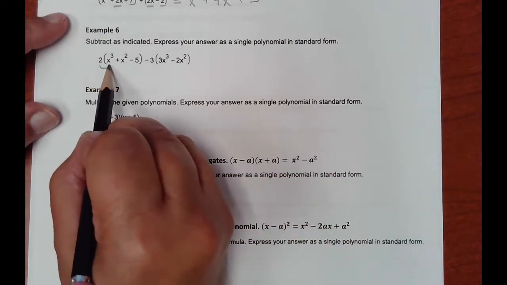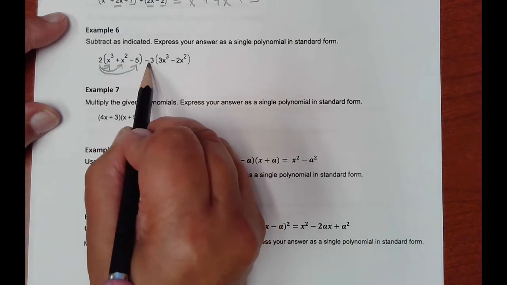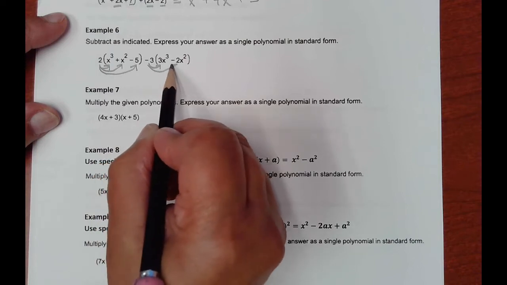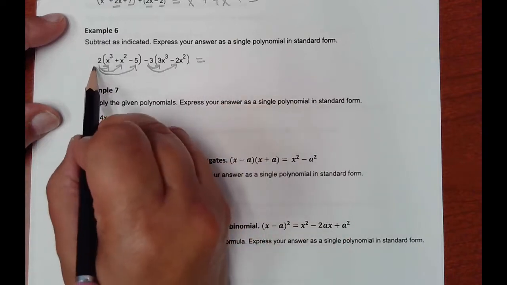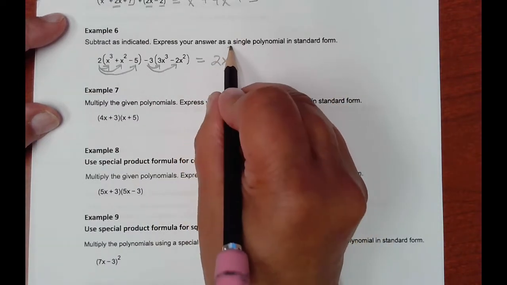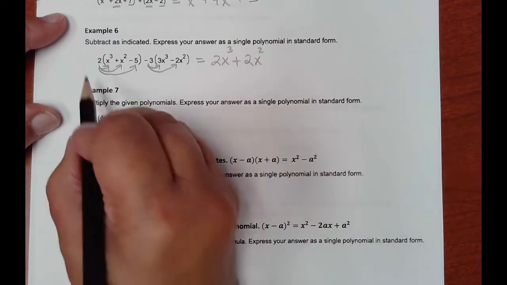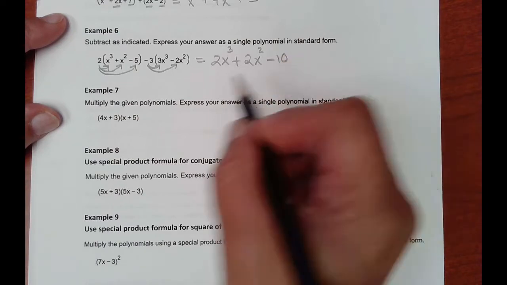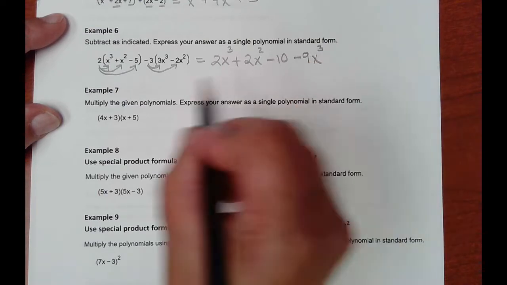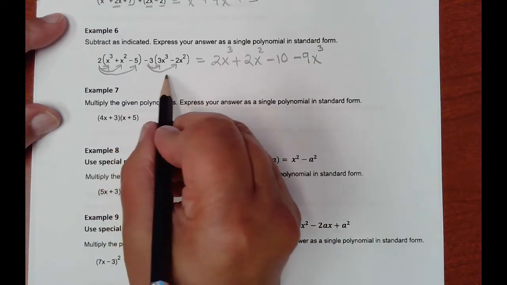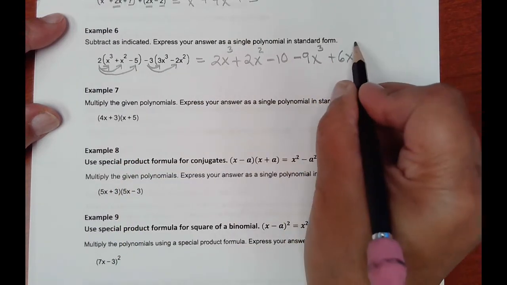Here you're going to be distributing the 2 to each of the terms inside this parenthesis. Here you're going to be distributing negative 3 to each of these terms, and then you're going to be combining like terms. So let's start all of that. So 2 times x cubed, 2x cubed, 2 times x squared, 2x squared, 2 times negative 5, negative 10. Then negative 3 times 3x cubed would be negative 9x cubed for this product right here. And then negative 3 times negative 2x squared would be positive 6x squared.